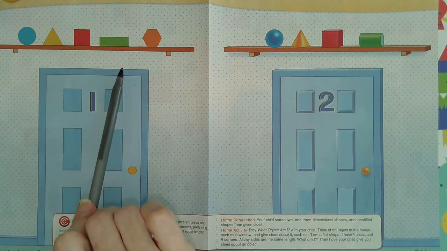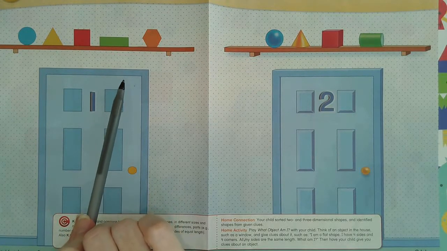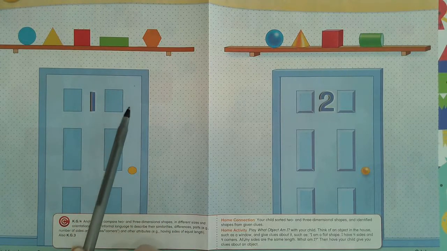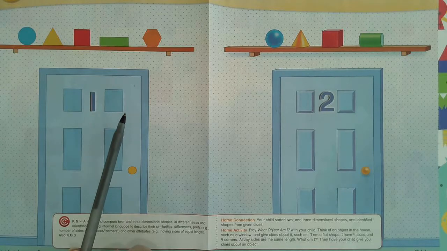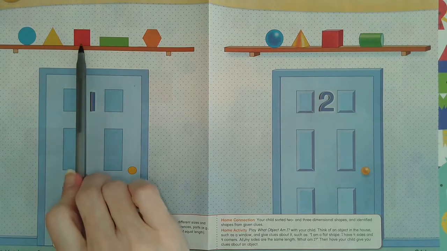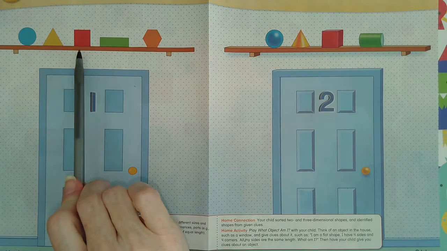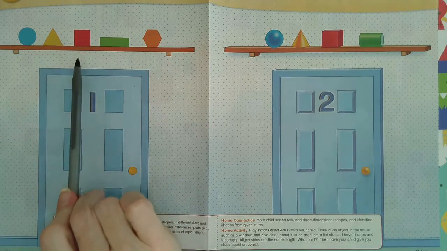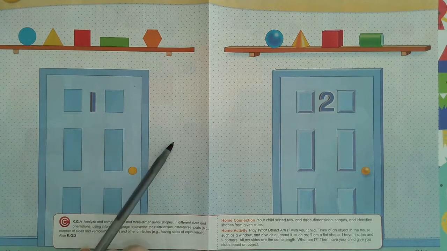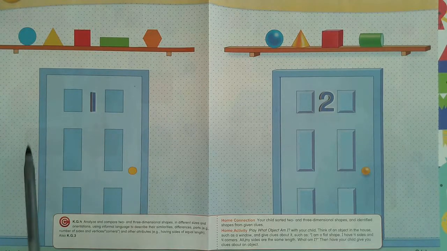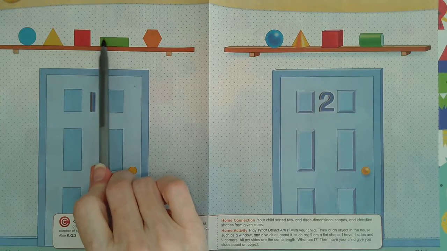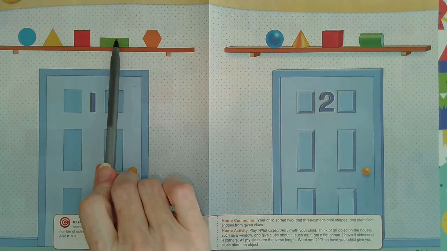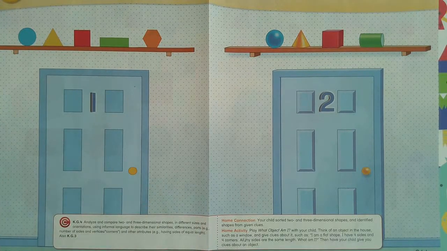The next shape I'm thinking of has 4 sides that are the same. So what shape can it be now? A square, correct. So circle the square, and you can draw it on the side over here. It does not matter. The rectangle has 4 sides, but they're not all equal, right? So it cannot be a rectangle.